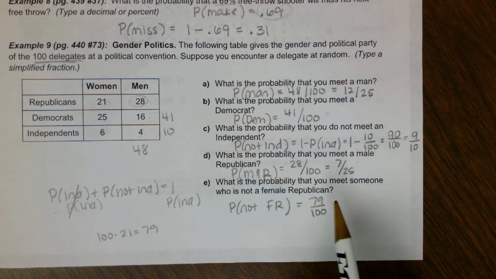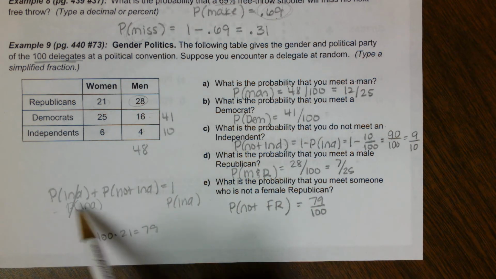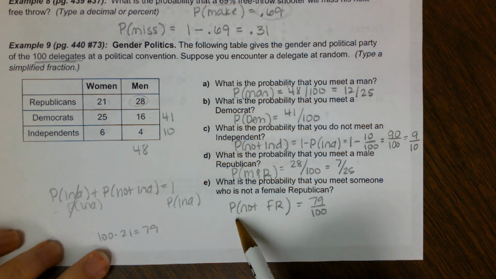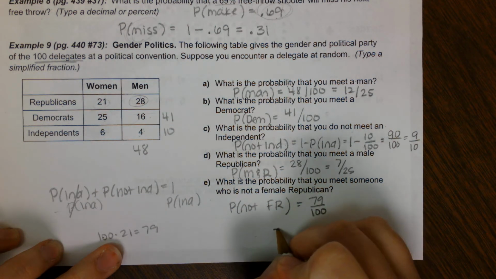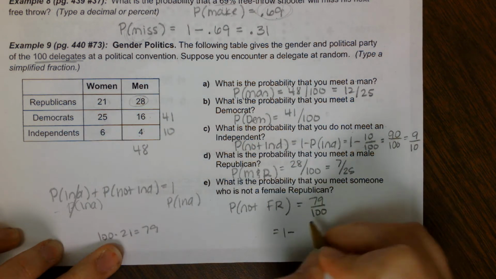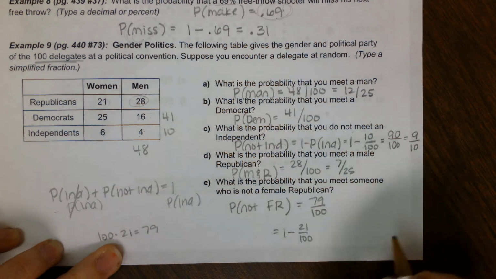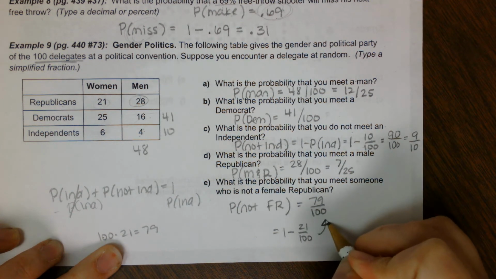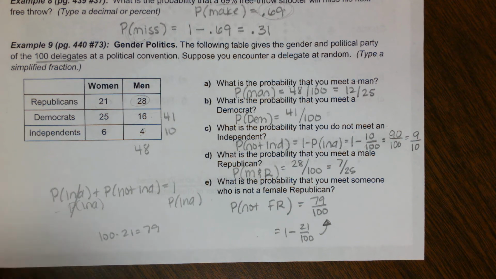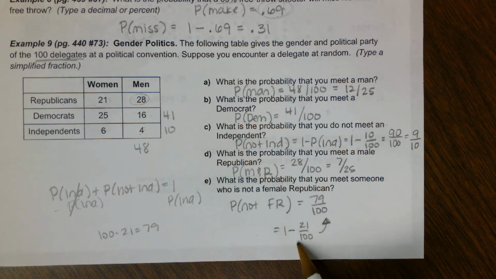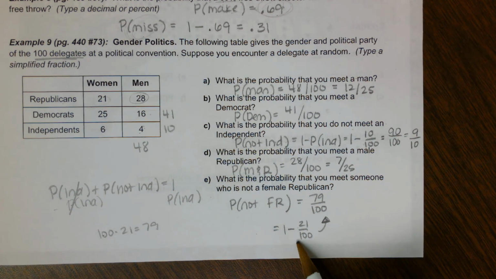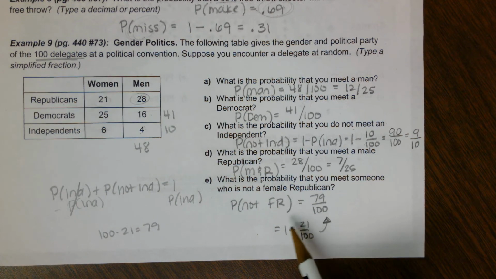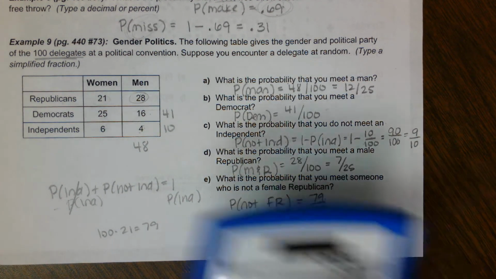Now again, you can find it that way, or you can think of it this way: say this is 1 minus the 21 out of 100, which would give you the same answer. So you can either do the subtraction after dividing by the 100, or you can do it before you divide by 100.